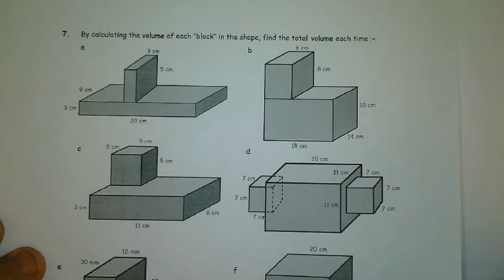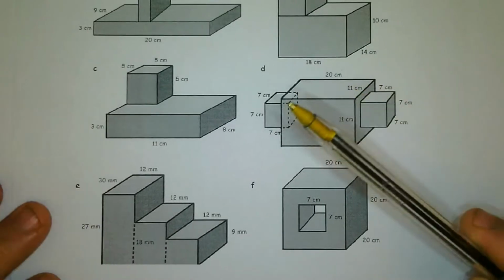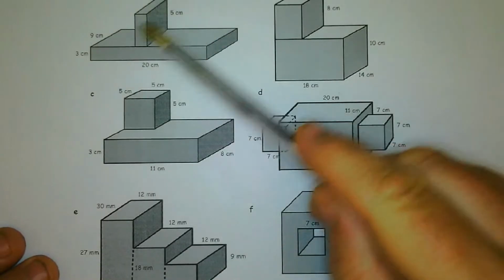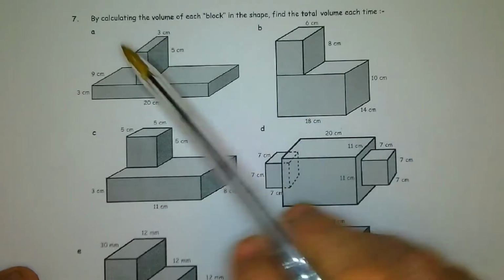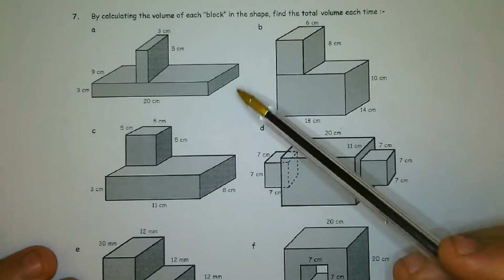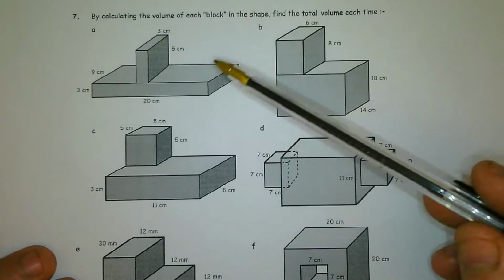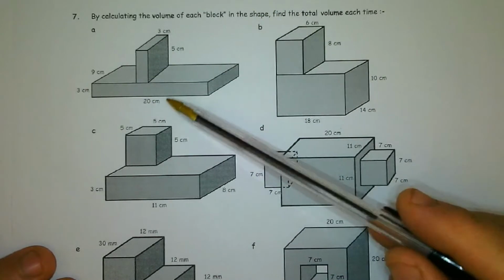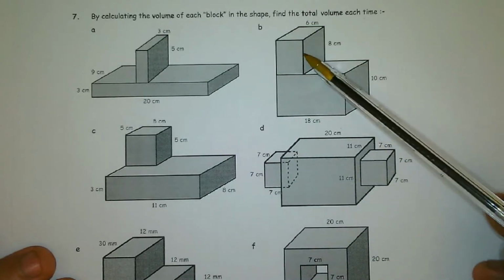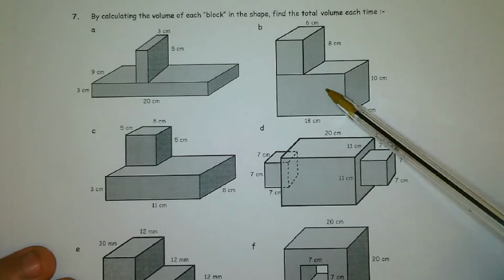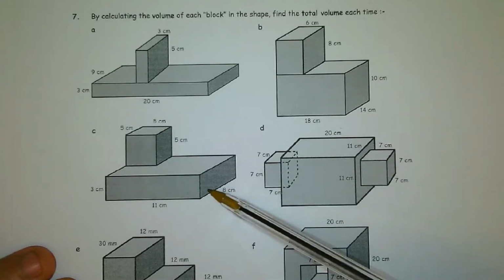So if you just quickly look at this one here, and then I'll decide what ones I'm going to do with you. If you look at this one here, there's 2 cuboids. There's this top bit, and then this big long bit. So you would separate them out, get all your sizes, work out the volume of them, and then add them together to get the volume of that compound shape. This one here is the same. There's a cuboid in the top, and there's a cuboid here, so there'll be 2 calculations. This one's the same. A cuboid and another cuboid.